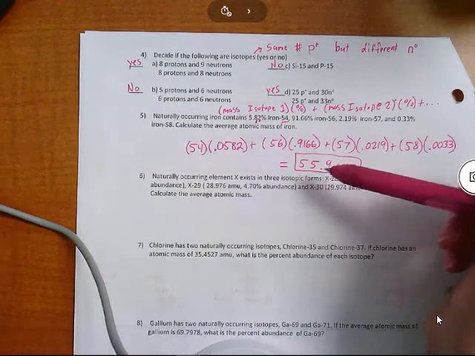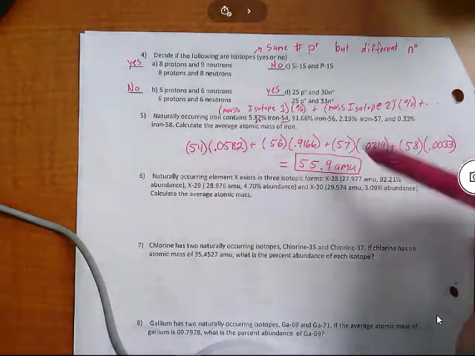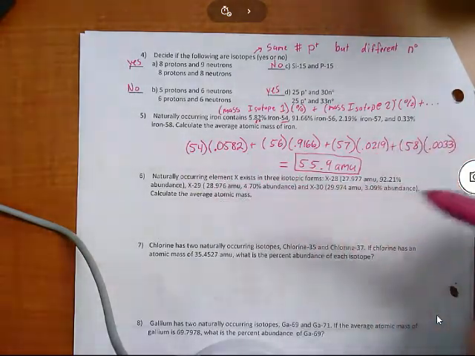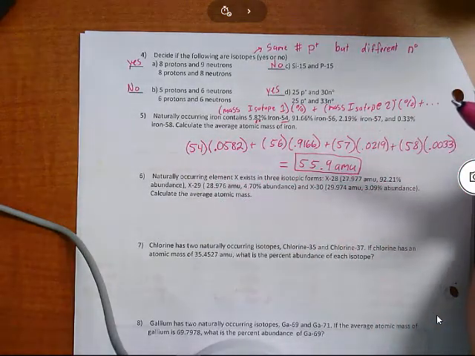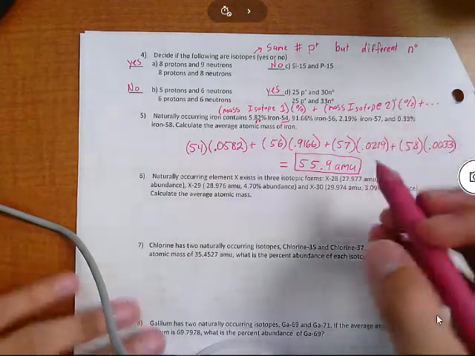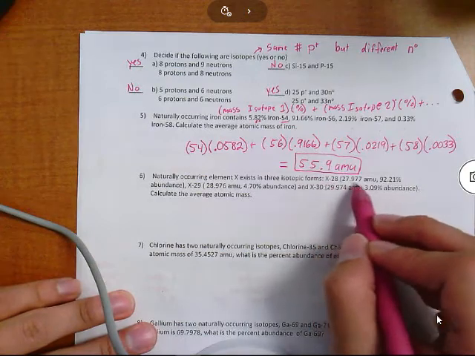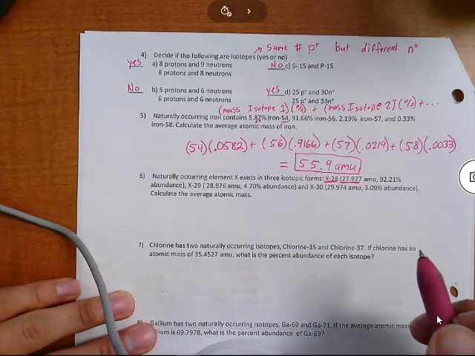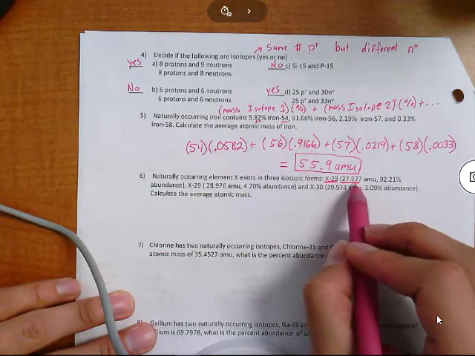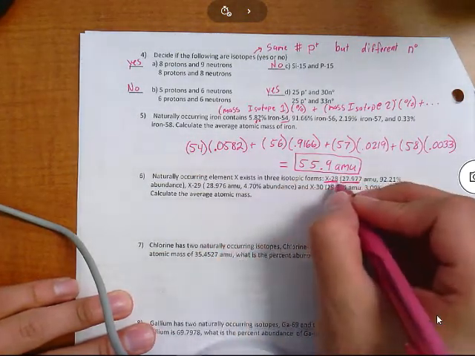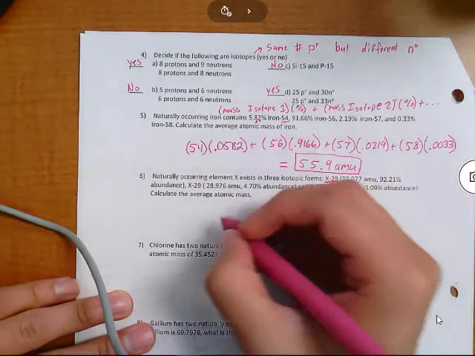Naturally occurring element X exists in 3 isotope forms. That one with that percent, that one with that percent, that one with that percent. Calculate the average atomic mass. The exact same problem. To do this one, make sure if I give you 2 different masses, but they're the same, so like X28 technically goes with this one if you round it correctly, you pick the more accurate mass. So instead of putting 28, we're going to put the more accurate mass.